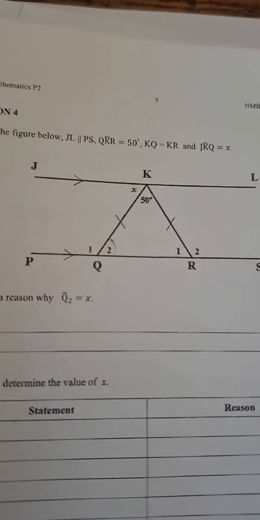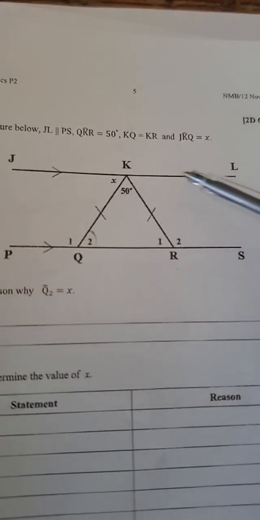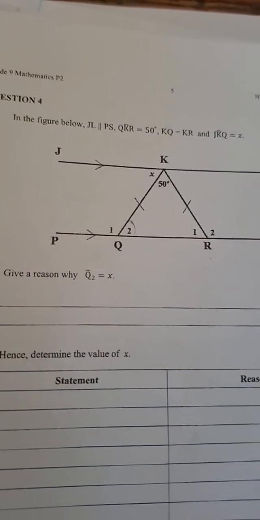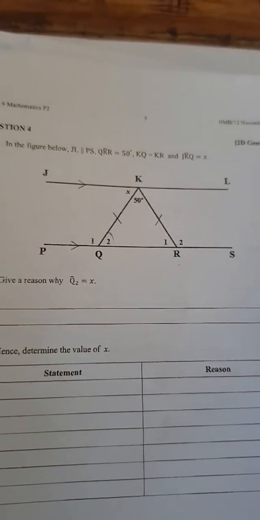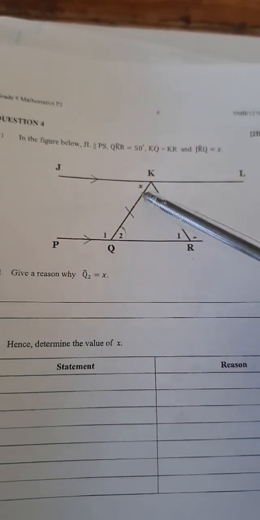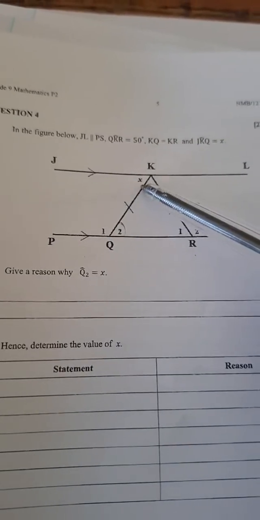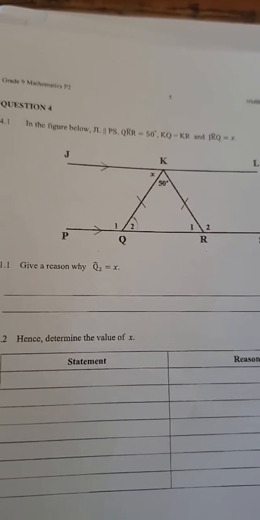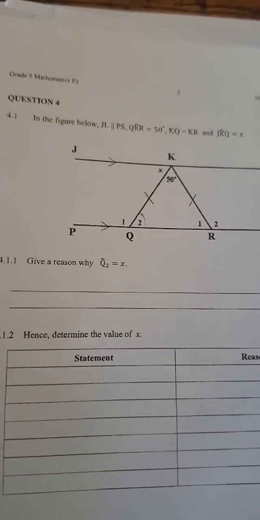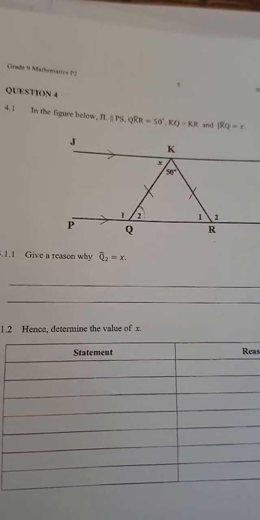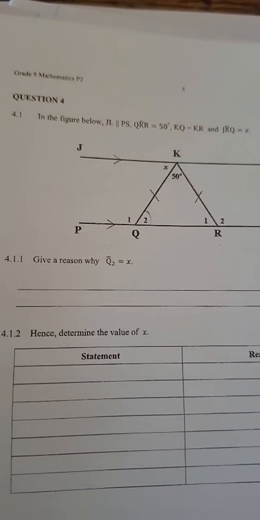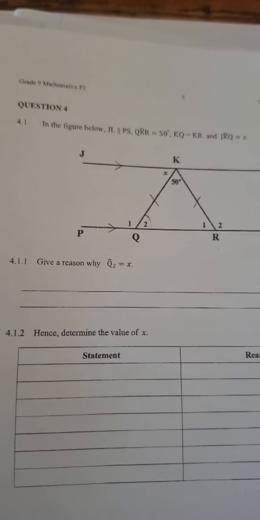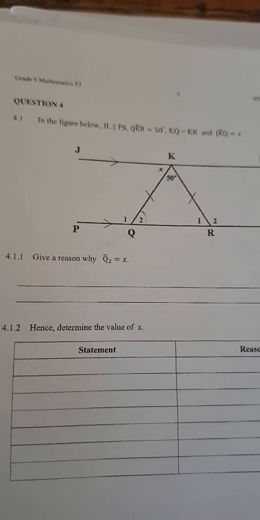Now I'm going to wait for you guys to tell me, not for me to tell you. Why is Q2 going to be equal to x, guys? What's the reason? Why is angle Q2 also going to be equal to x? Why? NT is saying alternate angles, and he writes Z. Alice says x and Q2 are alternating angles, right? Luvian is saying alternate. Nobutle is saying alternate angles.